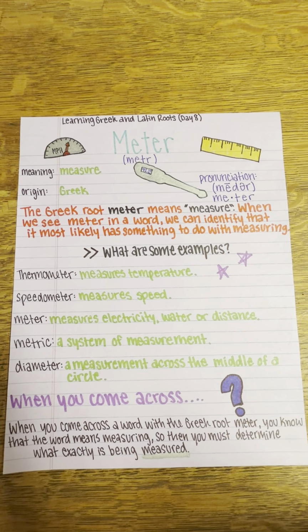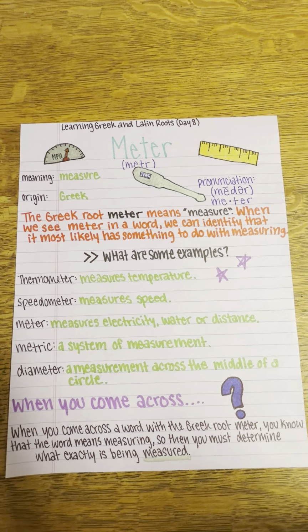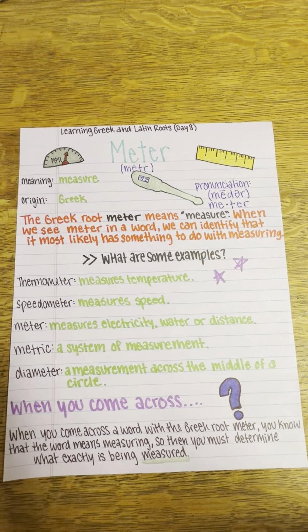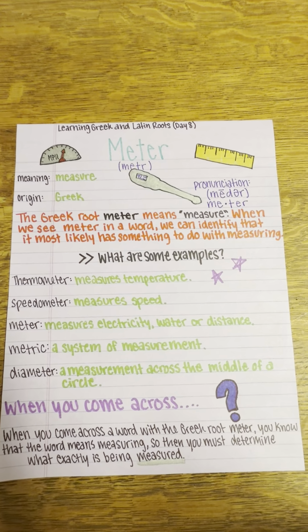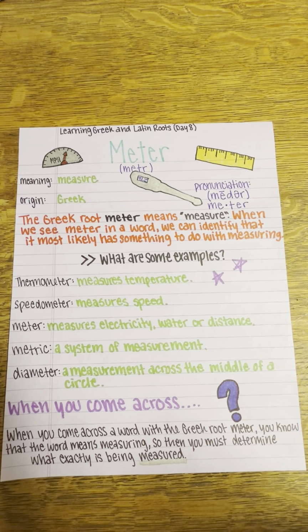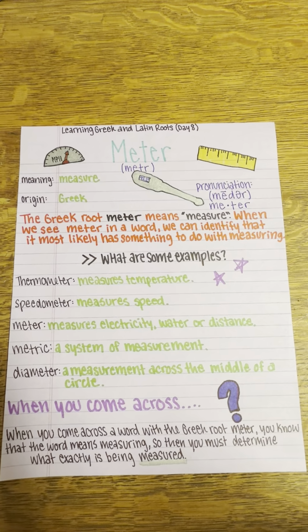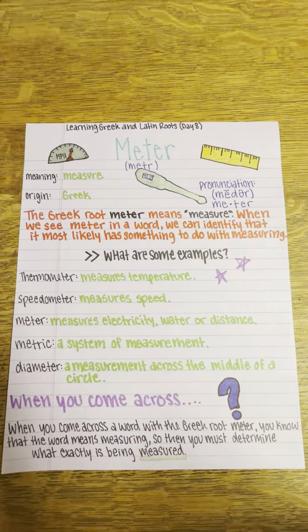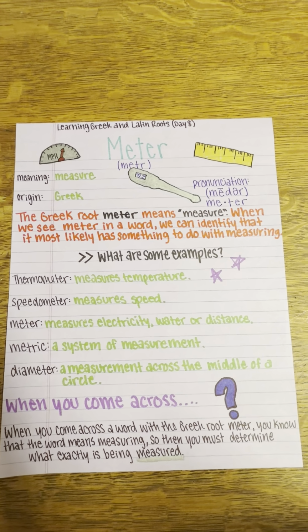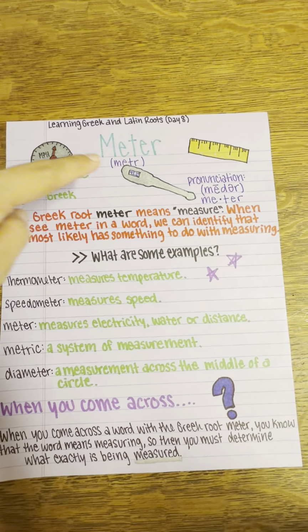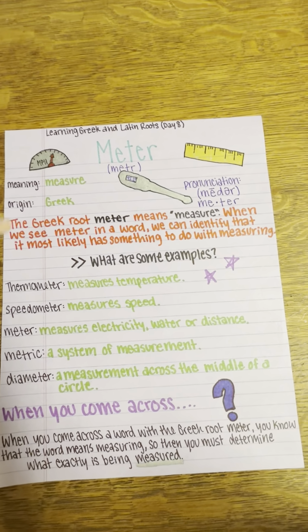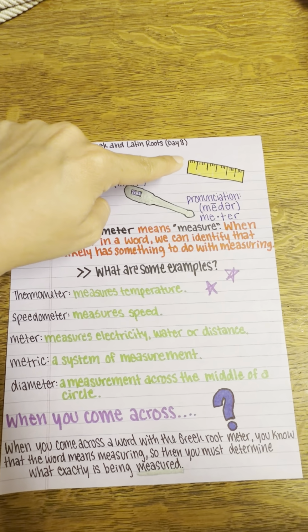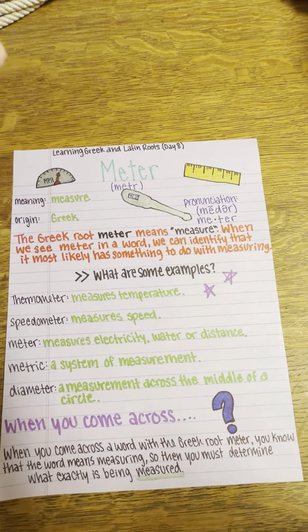But in some cases, meter can also be used as metr, M-E-T-R, which I have labeled up here, which we see in the word geometry. The word geometry not only uses the prefix geo, but is also a branch of math that studies the shapes, sizes, and angles. So it can be used in a different way. We have to pay attention, especially when it's spelled like this. And then here we've got a speedometer, a thermometer, and then this refers to meter, just the measurement.